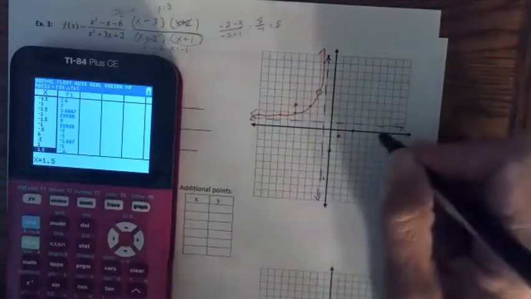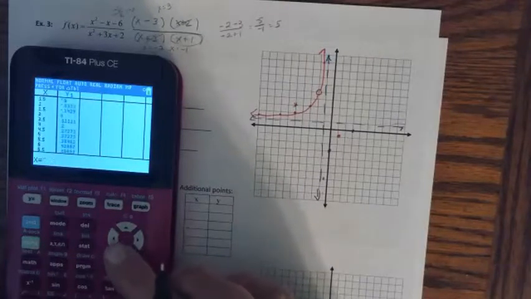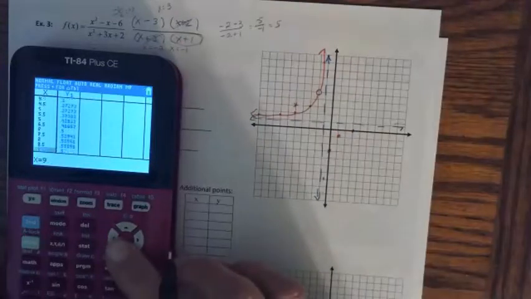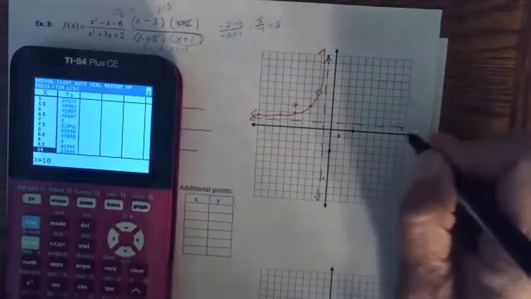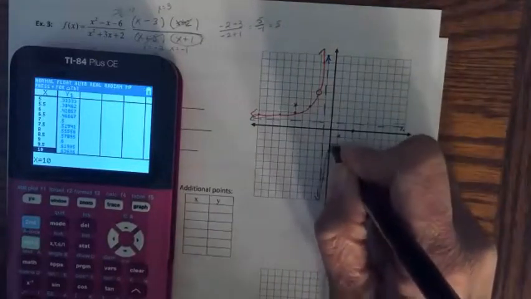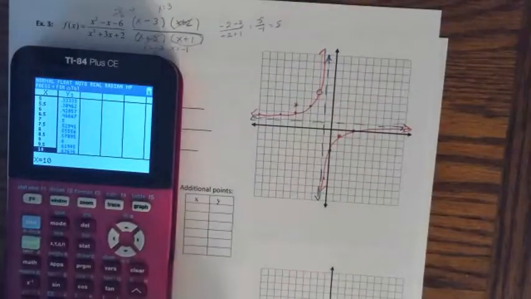So we've got this going on. (3, 0). And then let's do 10. So at 10, we're at 0.6. So we've got this part over there.